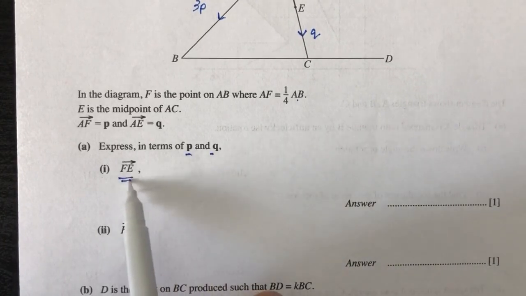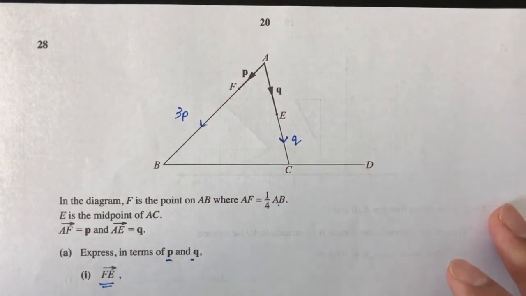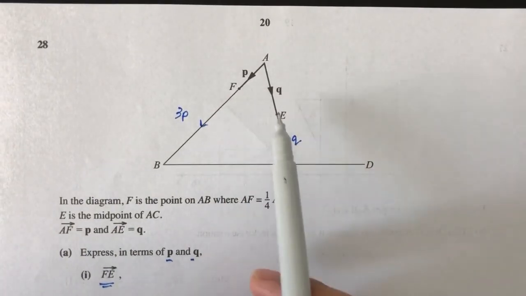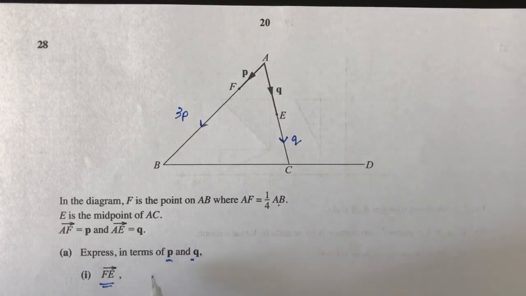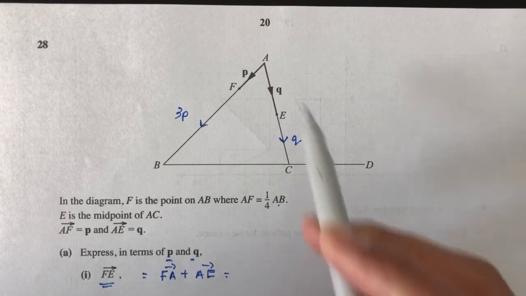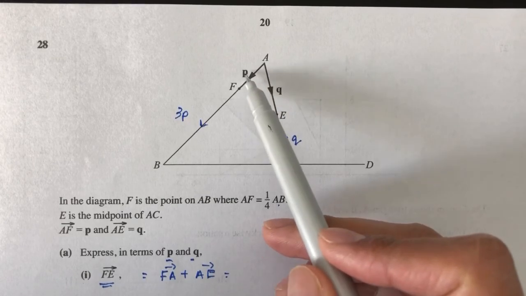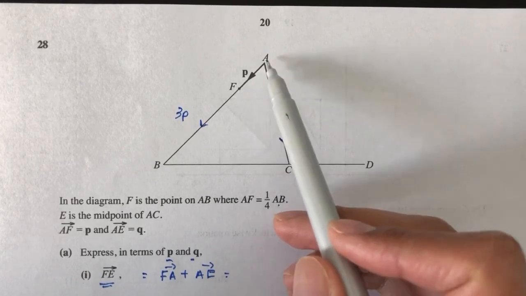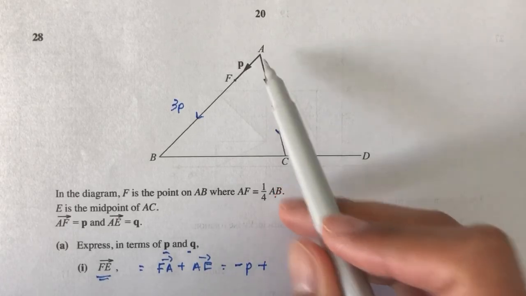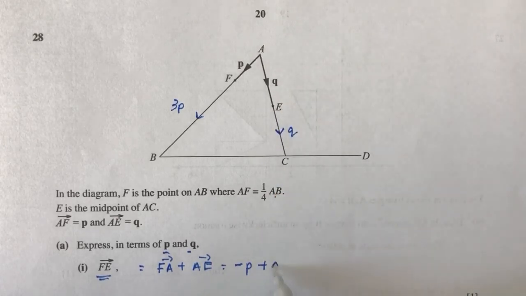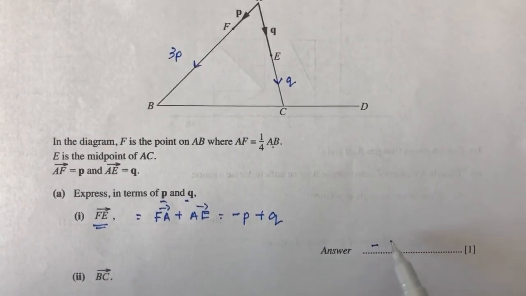The first one is FE. From this drawing, how do we find FE? We have to move from F to E. So F will move to A, and A will move to E. So FE is equal to FA plus AE. Now we have AF as plus P. If we move in the opposite direction, it will become minus P. Now, moving A to E is Q. So that is your answer for part A: minus P plus Q.